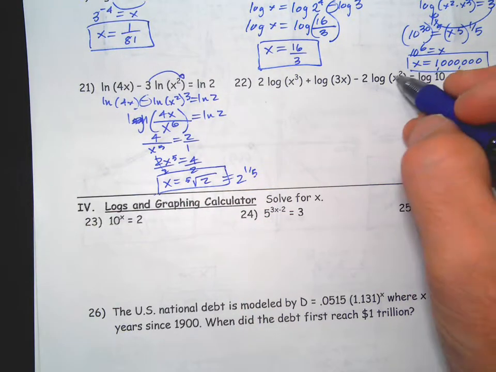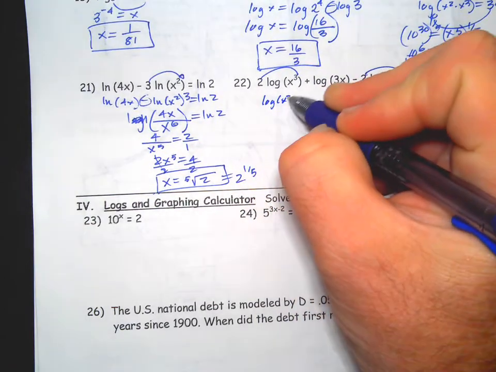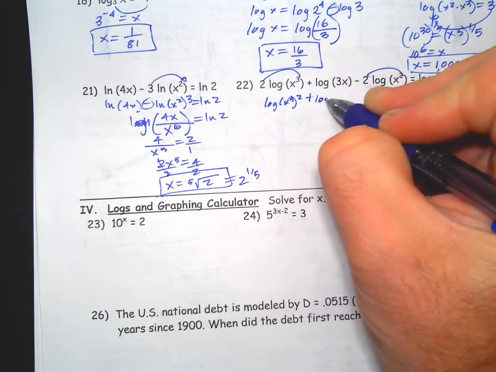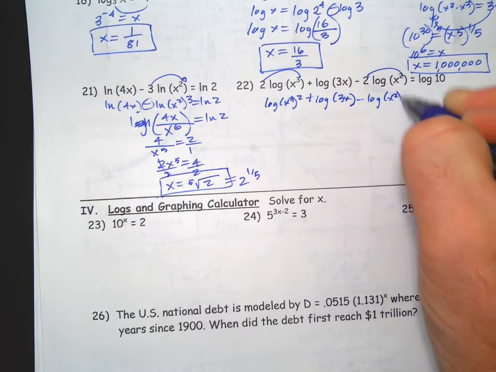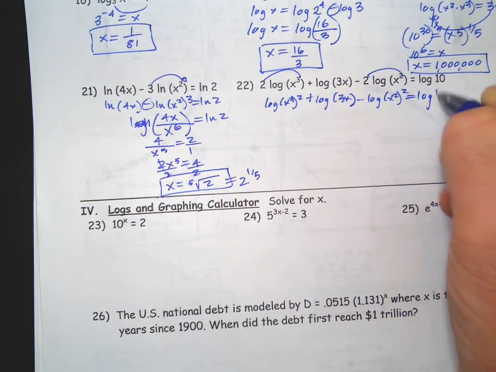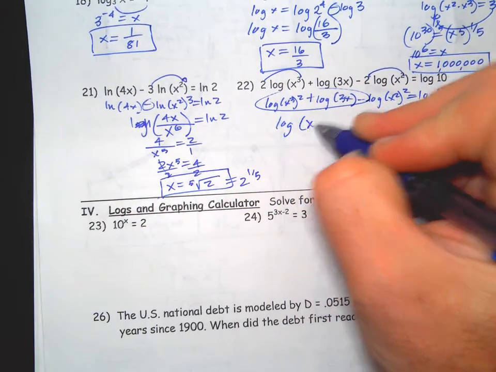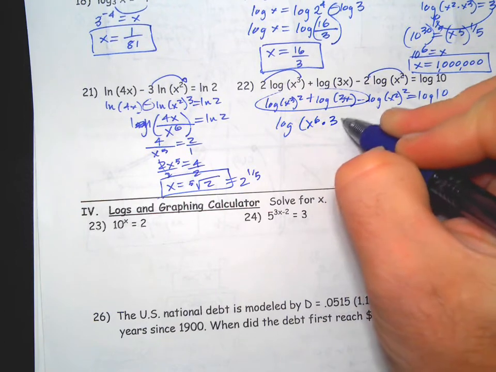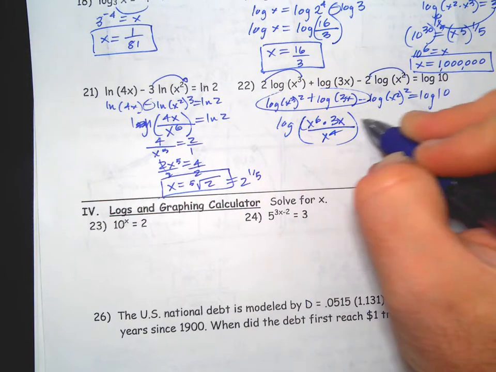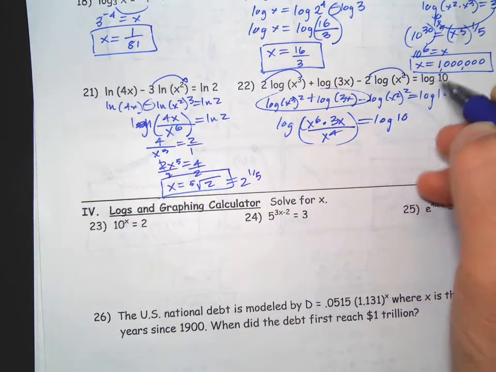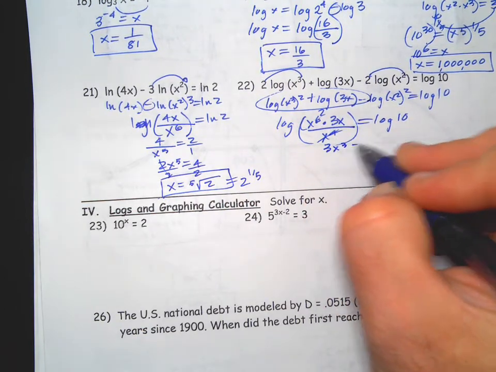Okay, this one, we got a bunch of logs. We got to bring the 2's in. And we could just start, those are going to multiply each other. It's x to the sixth times 3x, all divided by x to the fourth. We could just do this, combine all three of those at the same time. So it's going to be 3x cubed equals 10.